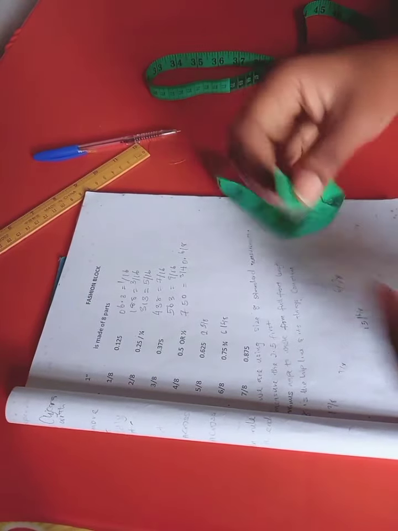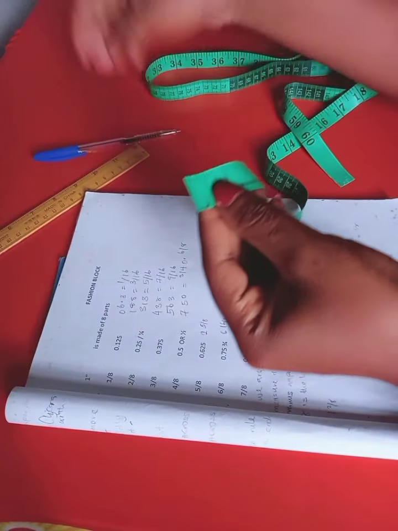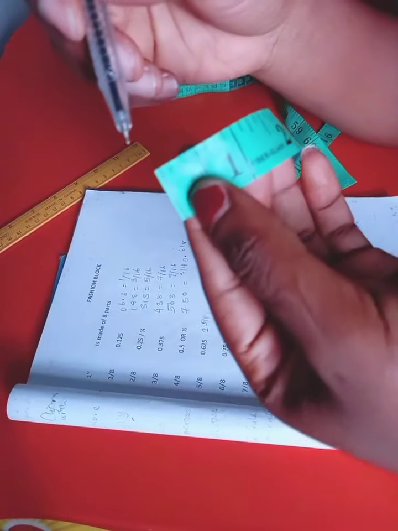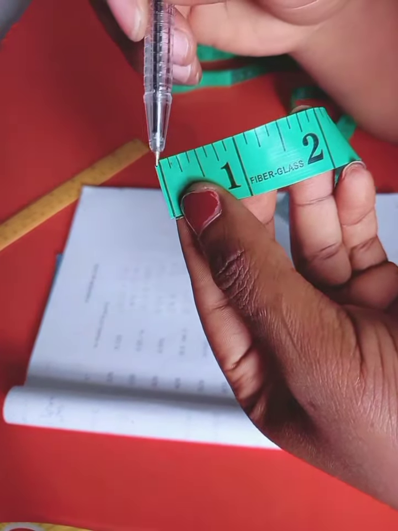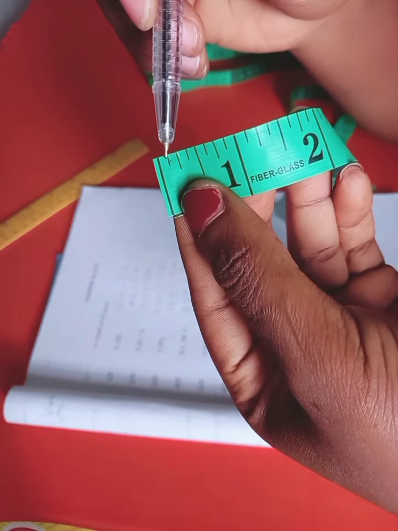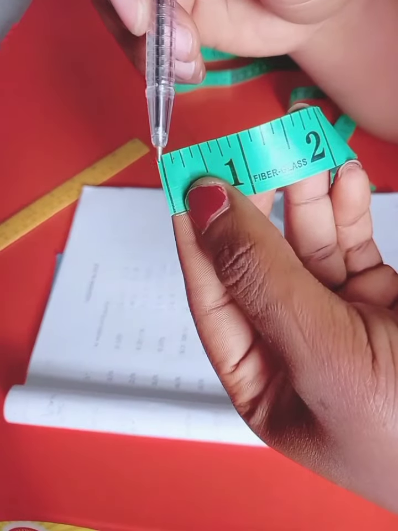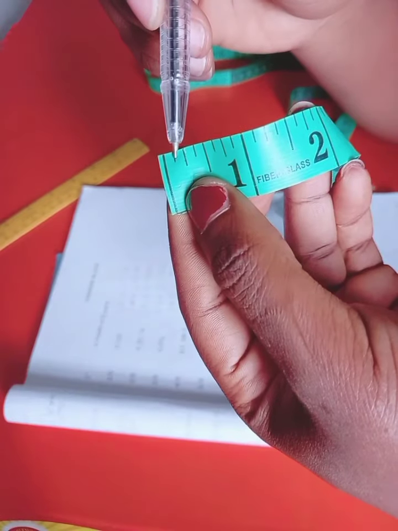Okay, so now when you talk about 1/8, this is 1/8. This is where the counting starts. So this is 1/8.